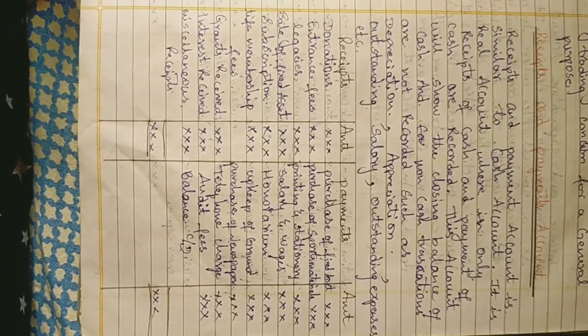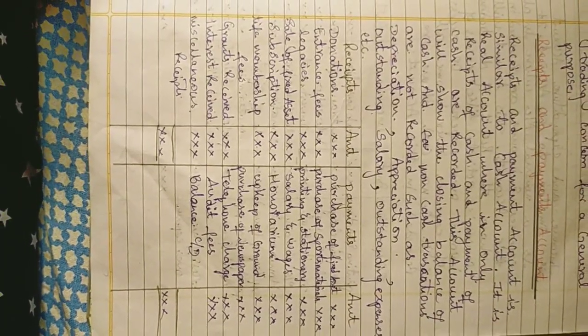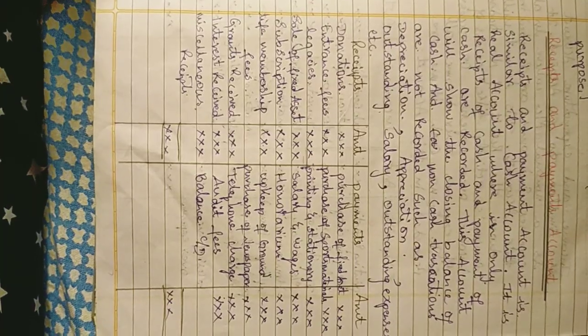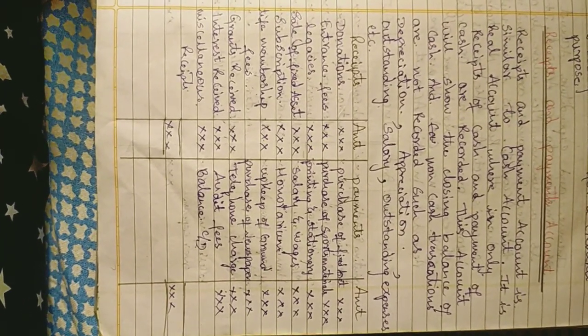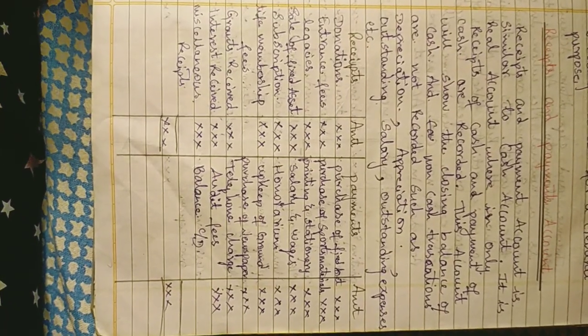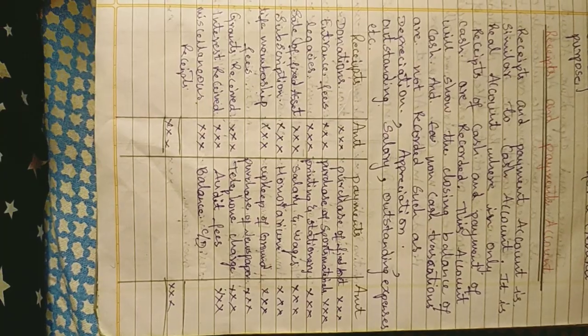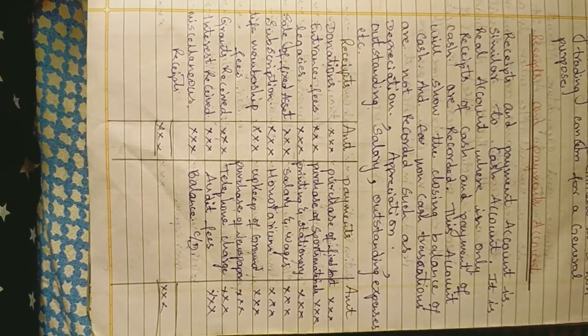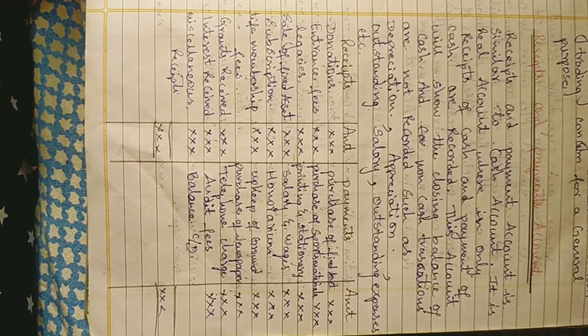Today we are going to see about the receipts and payments account, which is a basic concept in the field of accounting. It is very important for PUC students to understand the basic concept of receipts and payments account, where there will be a 14 marks problem and also 6 marks problems. So let me first discuss the meaning of receipts and payments account.